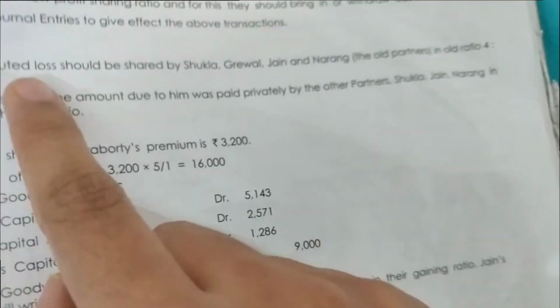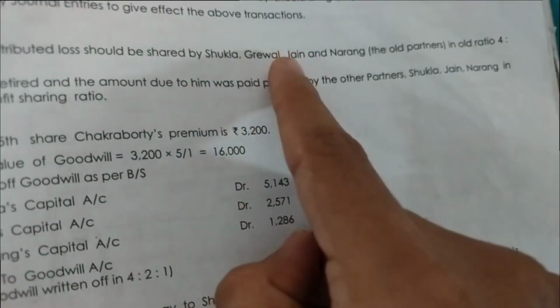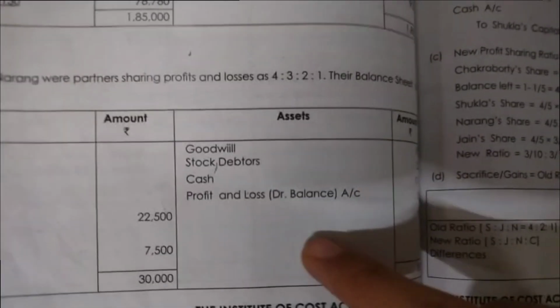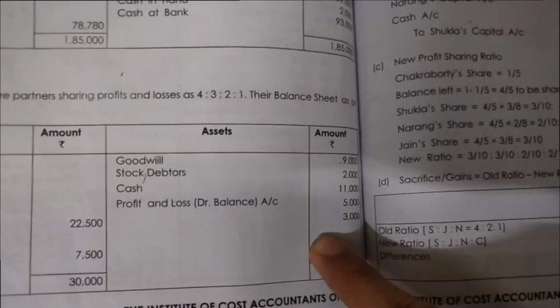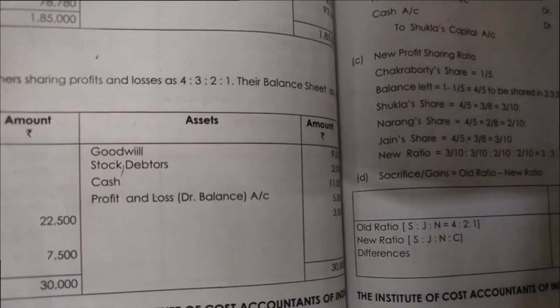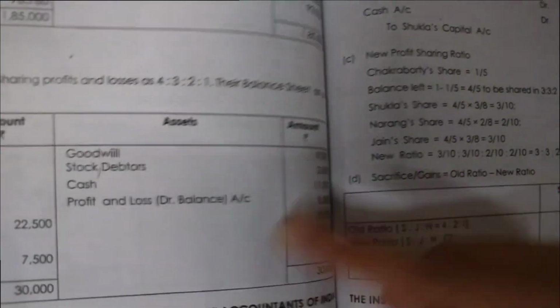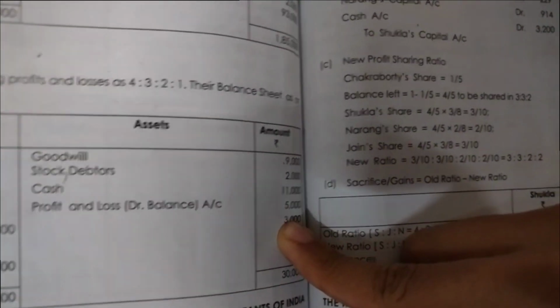So the first thing, they have given us two notes. Let's see. The undistributed loss should be shared by Shukla, Grewal, Jain and Narang, all partners, in the ratio 4:3:2:1. So where is the loss? Here on the asset side you will see the loss amount, that is 3,000. They are reminding us to share this 3000 with the partners. So why?